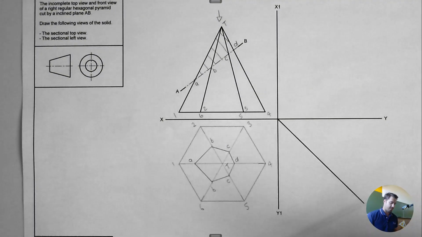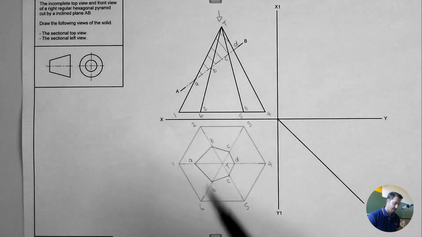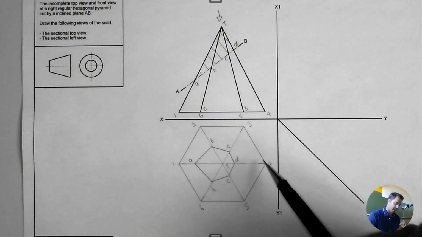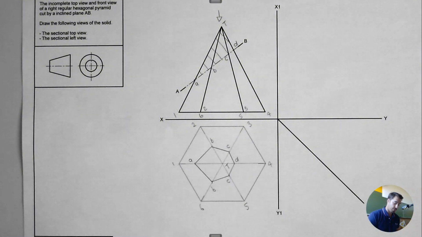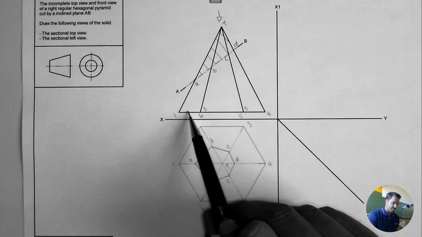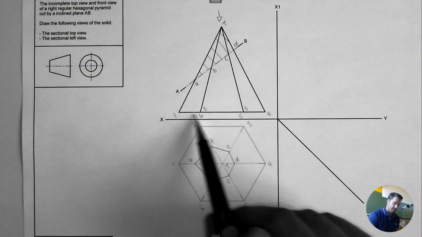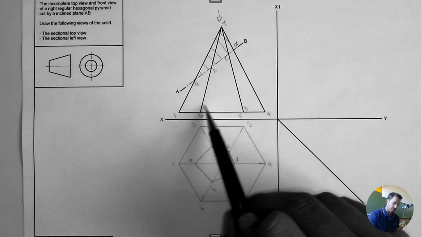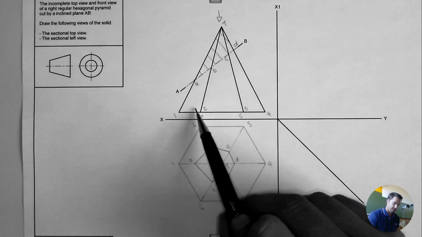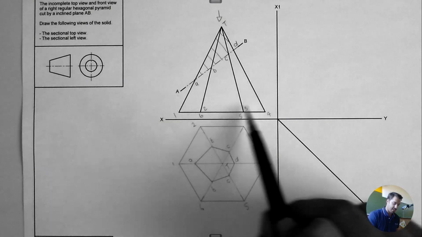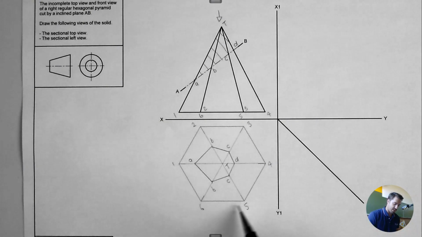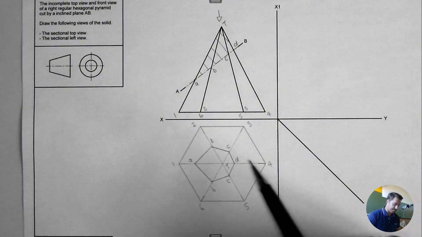Alright, once you have that, we are just going to do a troubleshooting to see if we are on the right track. The shape that you see here, this hexagonal shape, we refer to this as the base. So here we can see the base measurement is still 100% intact. The incline plane did not cut away onto the base or through the base. So the base is intact, which means the outline that you see here for the shape is going to be exactly the way it is here.